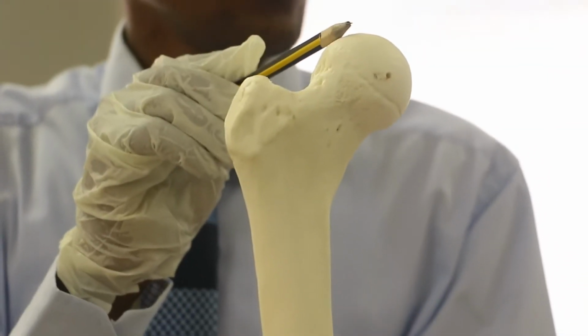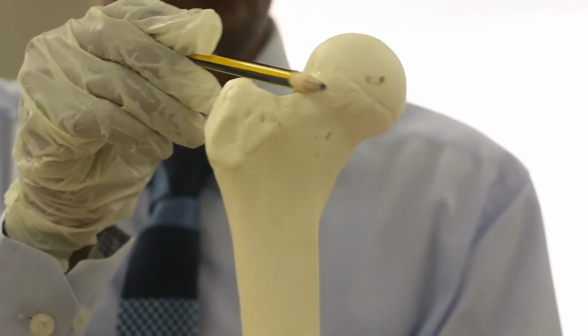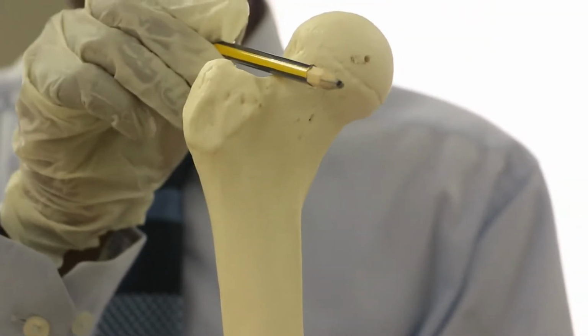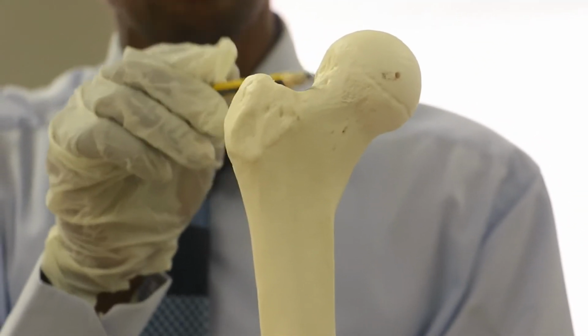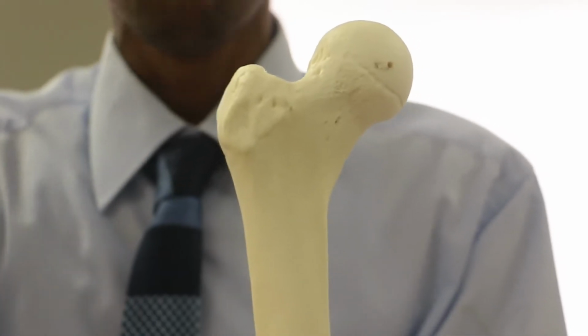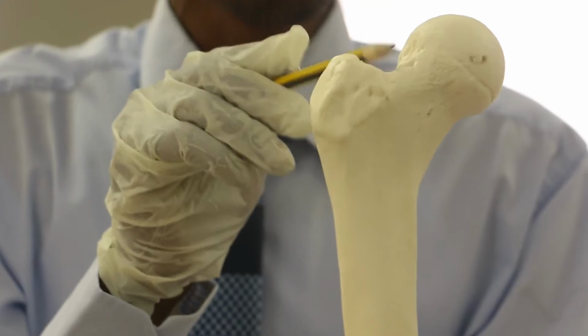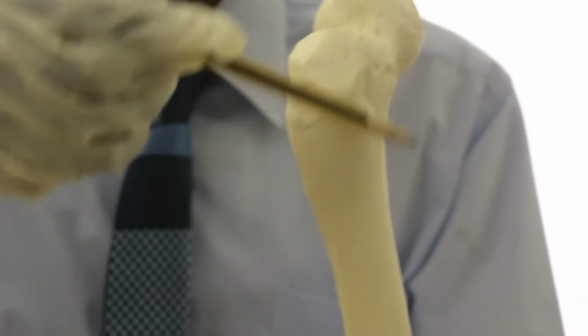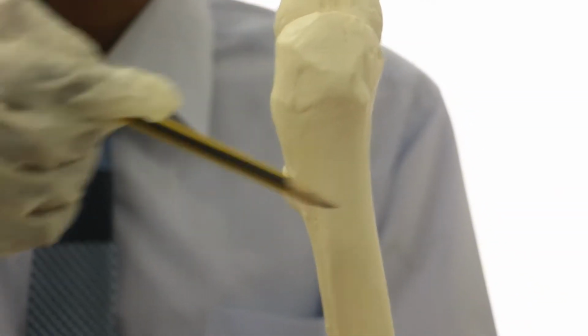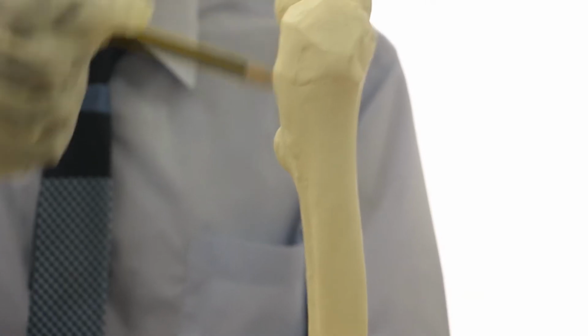This is the head of the femur, followed by this constriction which is called neck. النك بتاعتنا هنا مالها أطول مما شفناها في شنو؟ في الهيومرس. يبقى دي neck. After the neck we have two great tubercles which are called trochanters. This is a greater trochanter.